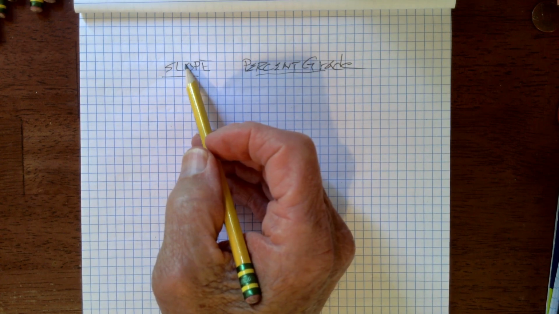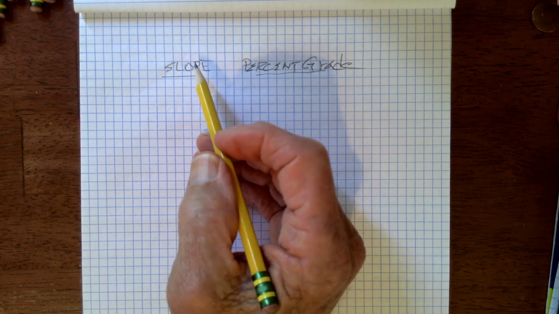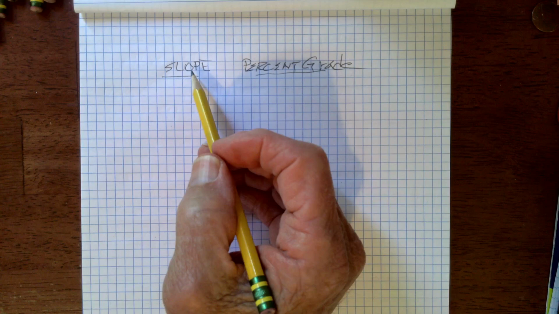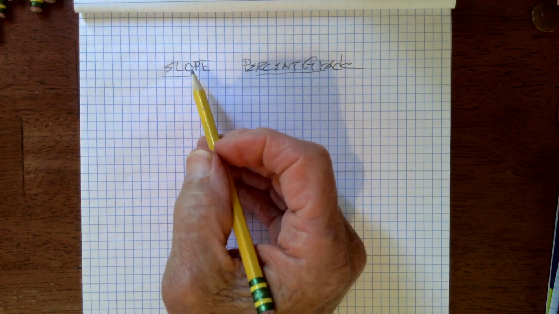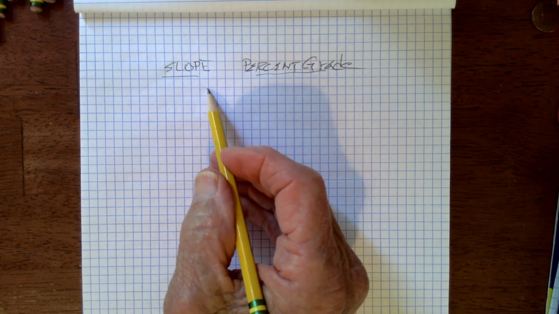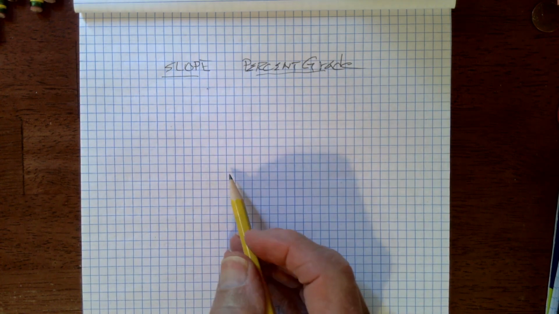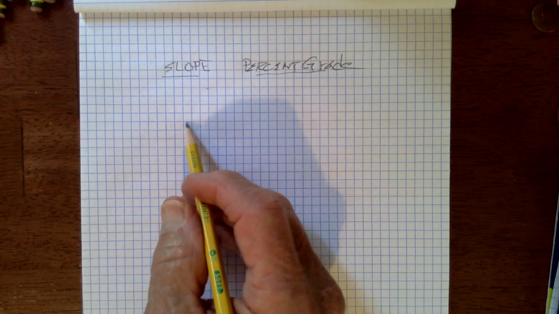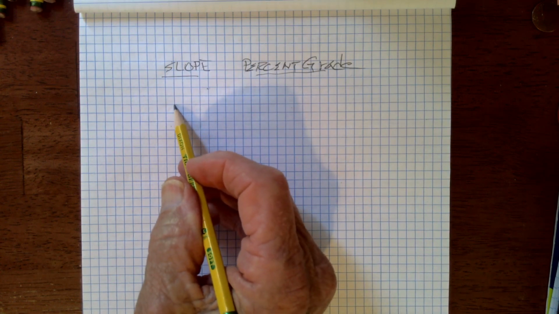Slopes, the calculation for slopes, are used when, like on the side of a highway, when it's, I'll use the word drastic, but slopes can be, let's just make one right here.